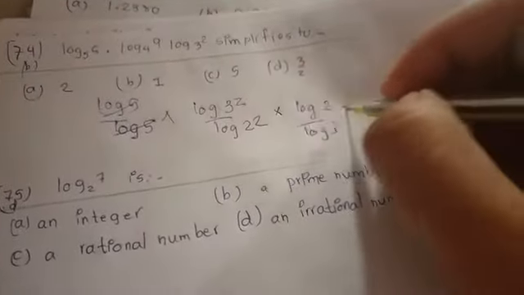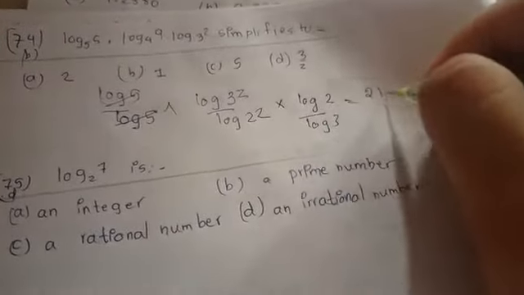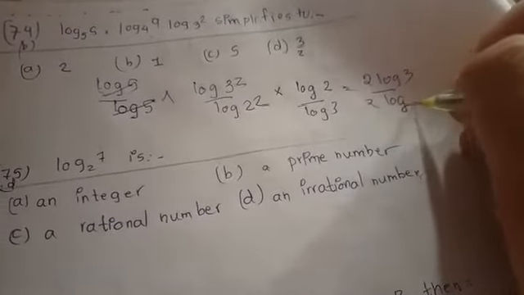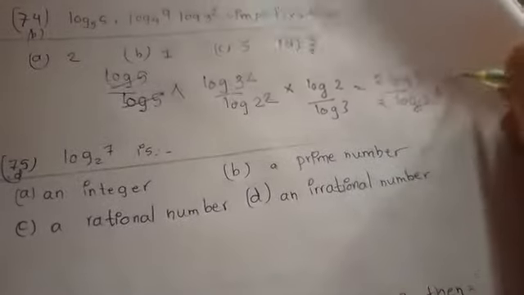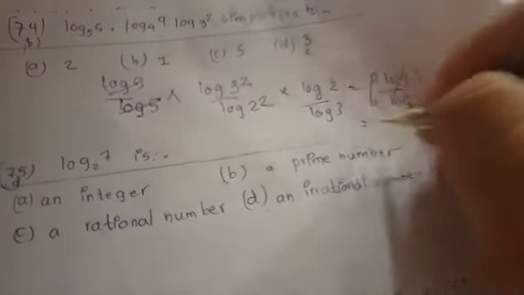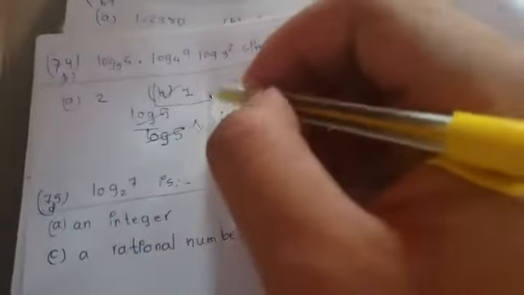This becomes 1, and the expression becomes 2 into log 3 upon 2 into log 2 upon log 2 into log 3. Every term gets cancelled out and the answer remains 1. So, the answer of the 74th question is B, 1.